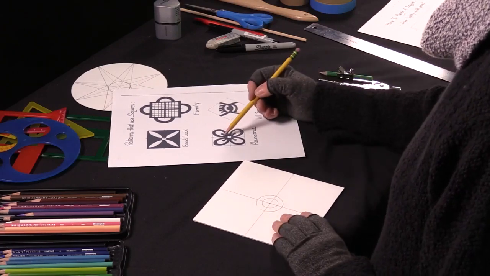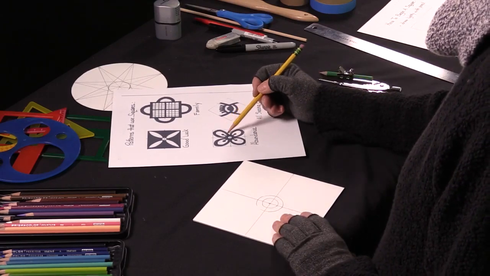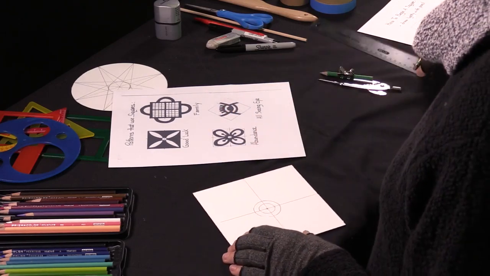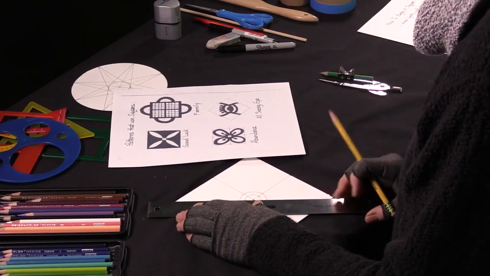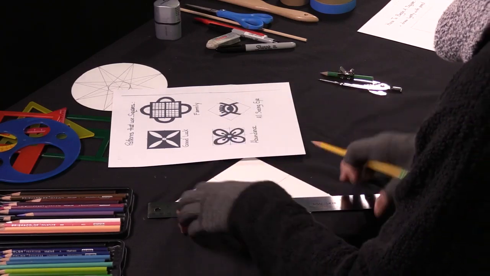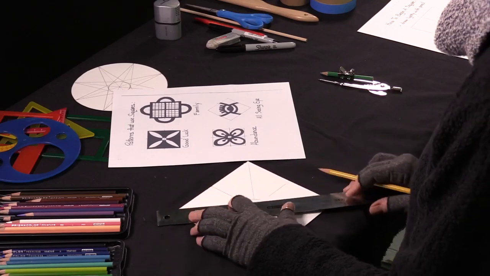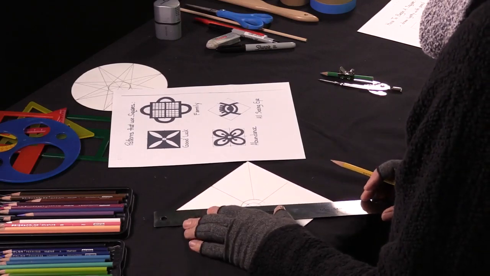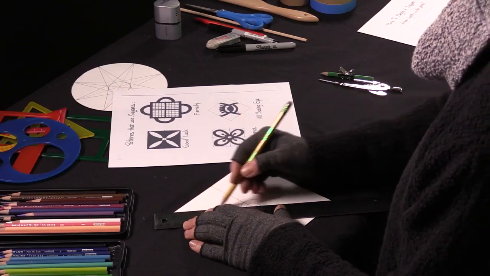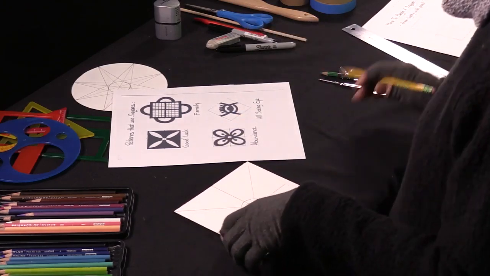And now I'm going to put these, they're almost flower petals, aren't they? So again, because I'm just a measurer, I'm going to make some lines like this from corner to corner diagonally that will help me make each petal symmetrical.